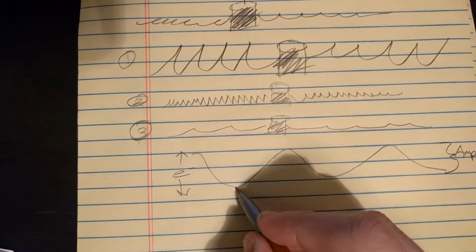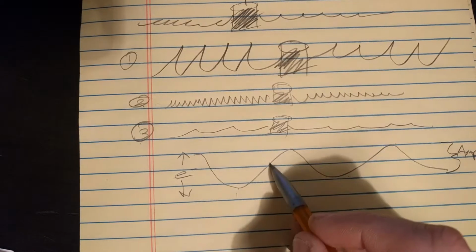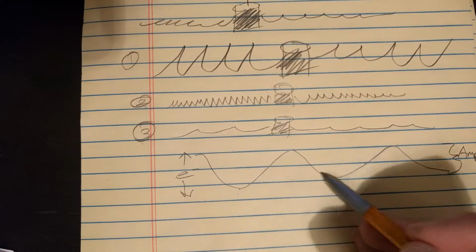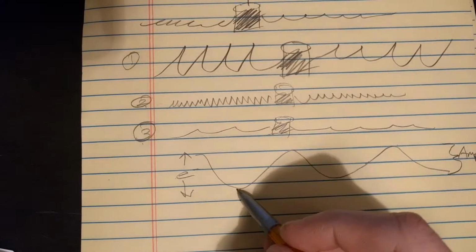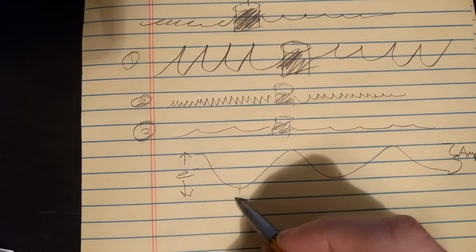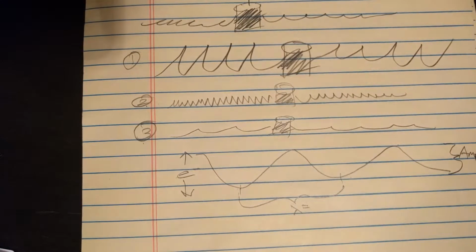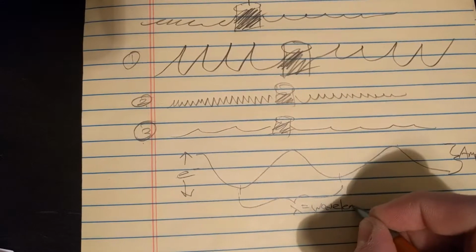The wavelength is the distance from trough to trough, or peak to peak, or center of the wave to center of the wave. As long as you go through one complete cycle and return to where you started, that's one wavelength. So here to here, we can say. And we call that lambda, which is the Greek letter for L. So that's wavelength.